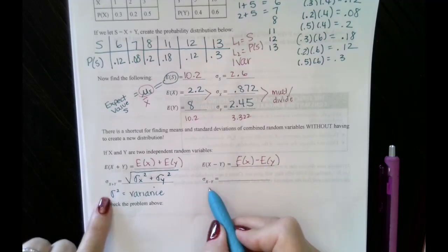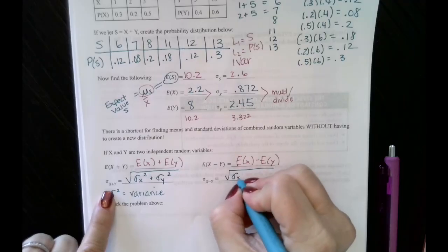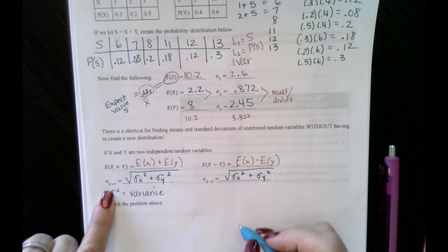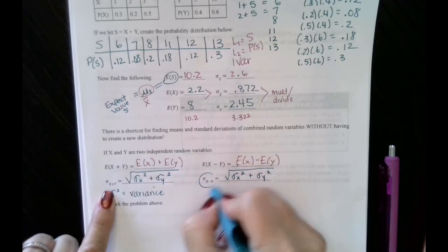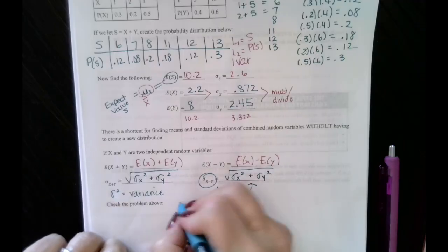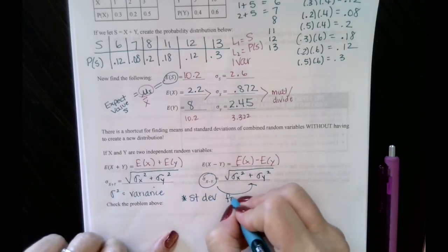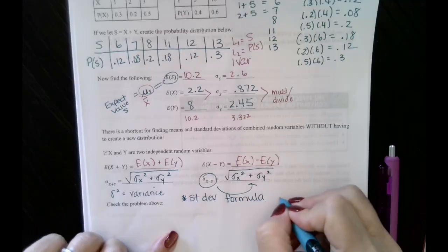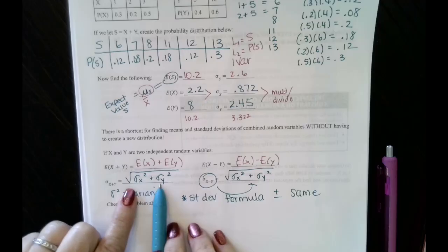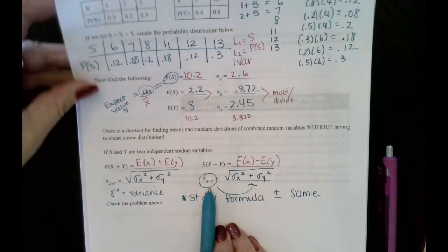And if we have this side where we're subtracting, I'm going to have standard deviation of X squared plus standard deviation of Y squared. Now, super important, this was not a typo. This is subtraction, this is addition. So for standard deviation, our formulas, whether we're adding or subtracting, are the same. I'm adding here, even though this is subtracting two standard deviations.